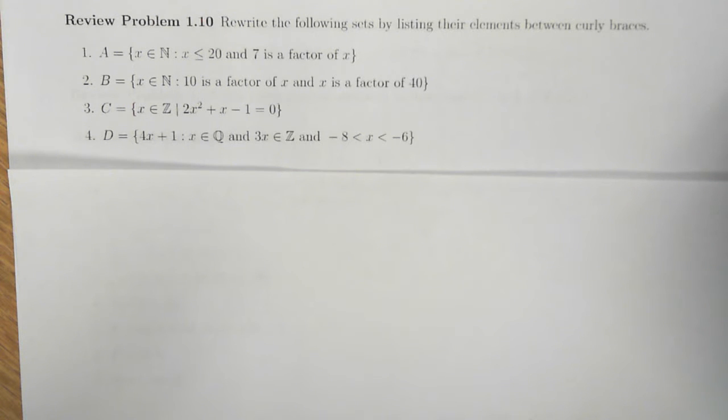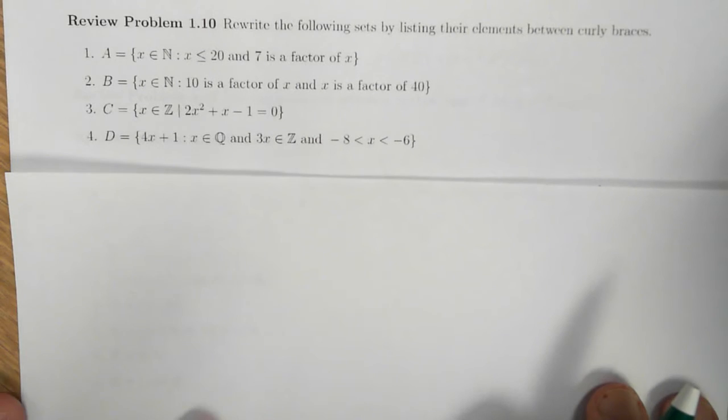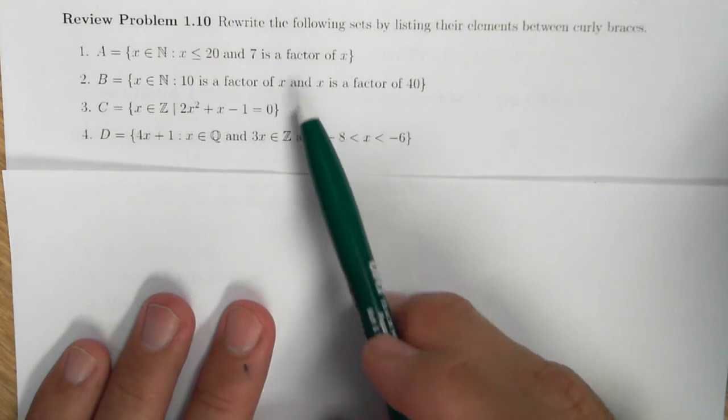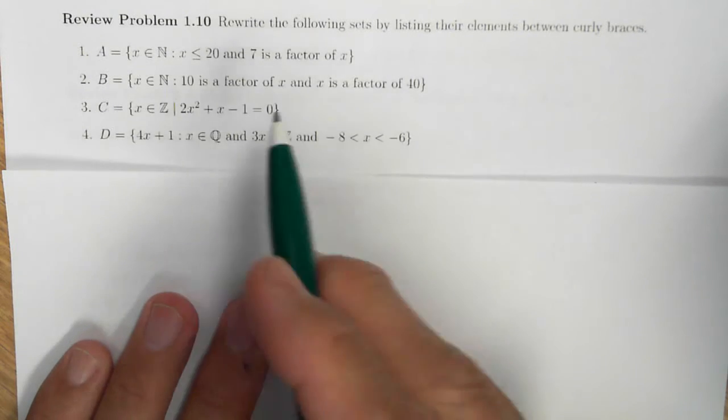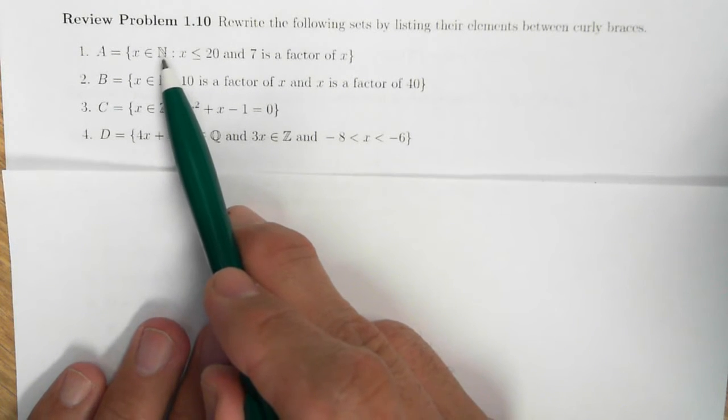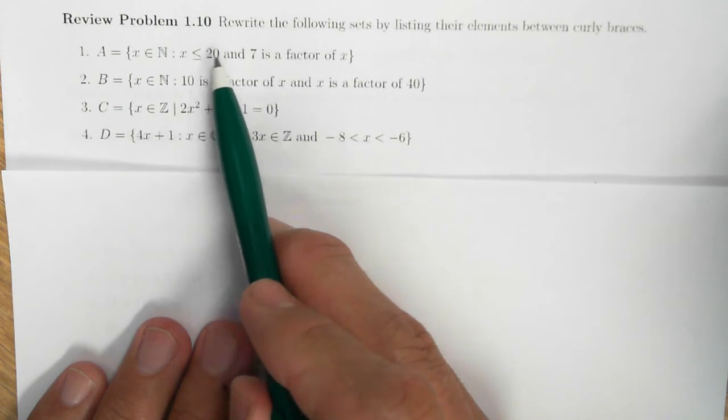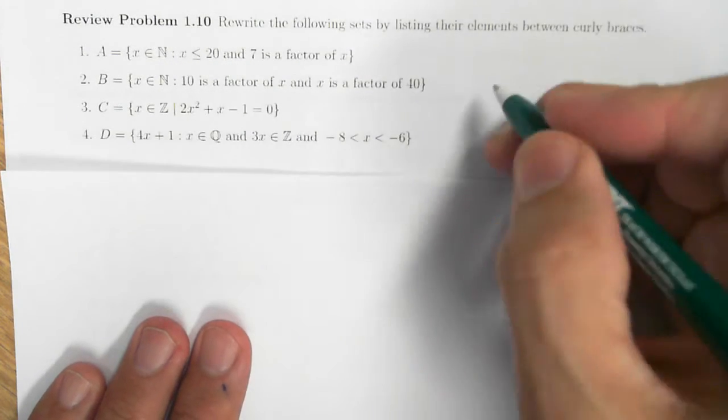All right, let's take a look at problem 10, writing these sets A, B, C, D. Here it's written in set builder notation, and we will instead write it in set roster notation using the braces. So first, we want to look at all natural numbers, positive integers that are less than or equal to 20, such that 7 is a factor of x.